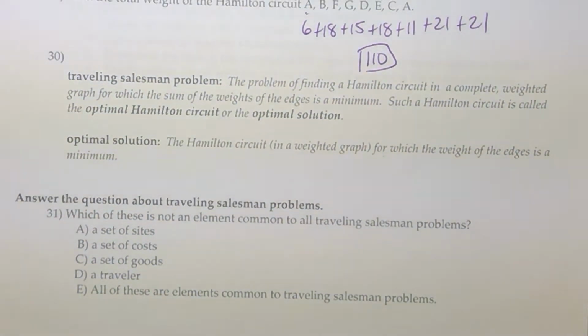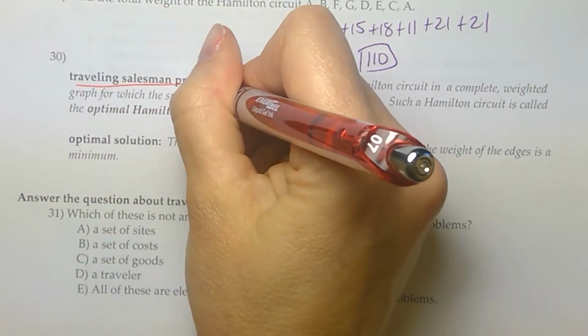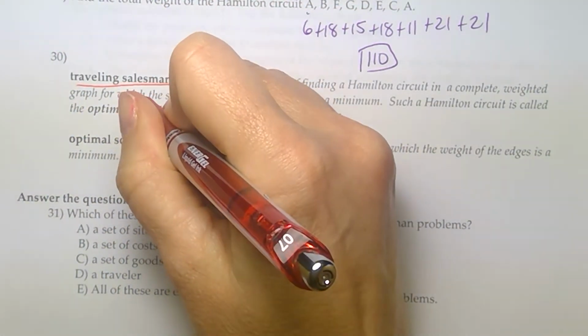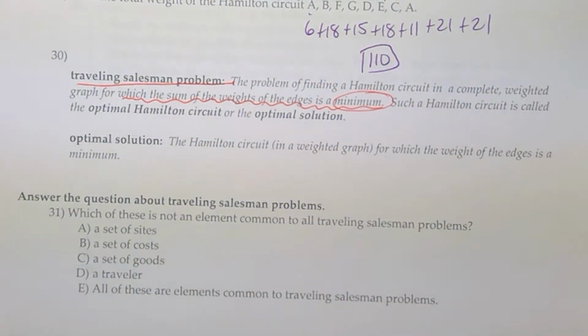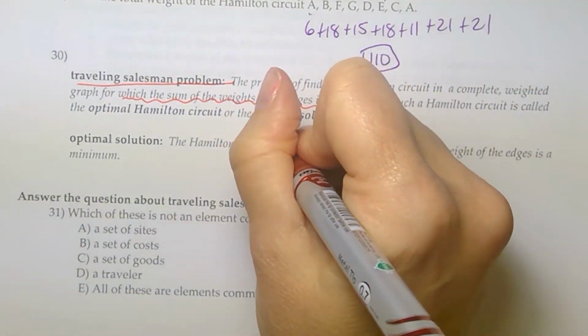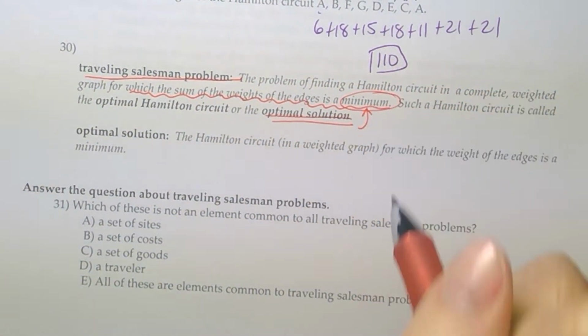Now, when we're talking about weighting circuits, we're talking about what is traditionally called the traveling salesman problem. A traveling salesman problem isn't always about sales, and it isn't always about a traveling salesman even, but it's just a way to refer to trying to minimize whatever the weight is. The problem of finding a Hamilton circuit in a complete weighted graph for which the sum of the weights is a minimum. So when we're doing traveling salesman, we're looking for the optimal solution that gives us that minimum weight.